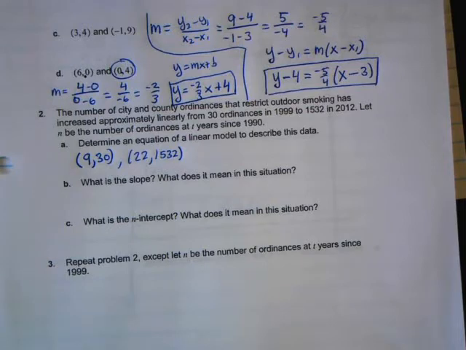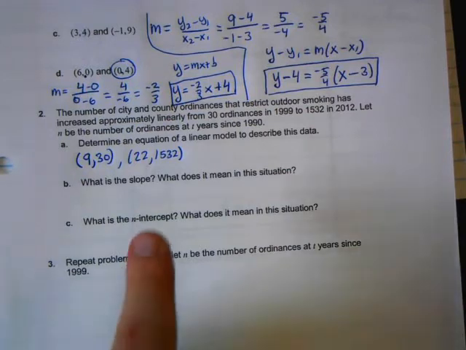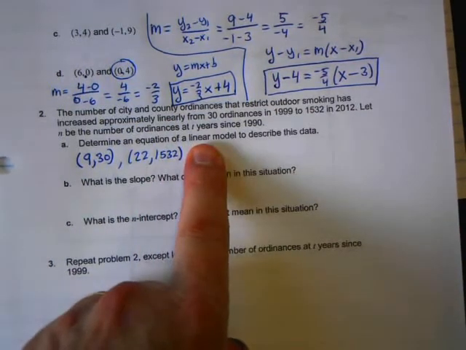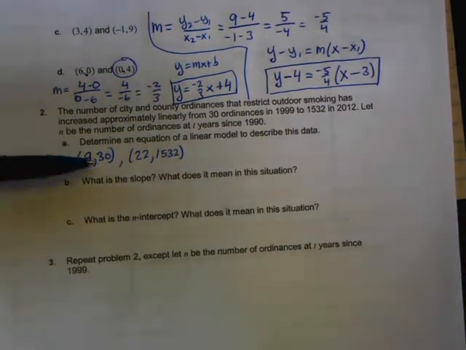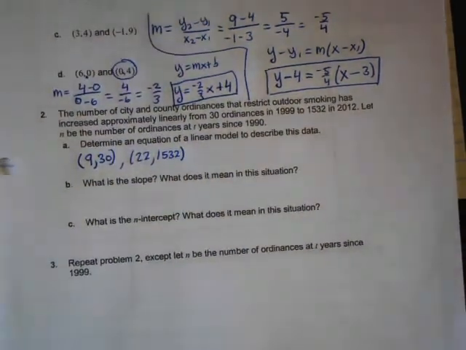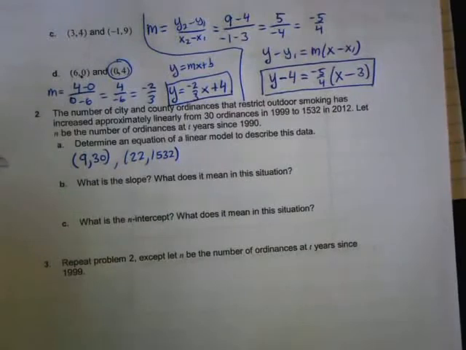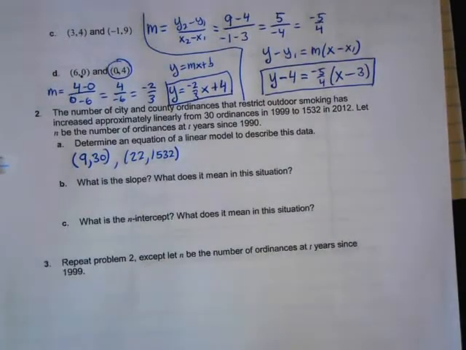Okay, so there's the first deal with the word problem. First you've got to understand what they're asking. They're asking us to find a linear equation. And secondly, you need to understand that they've basically given you 2 points, just like I did in all the problems up above. Once you have 2 points, how do you find the slope of the line? You use your little slope formula.